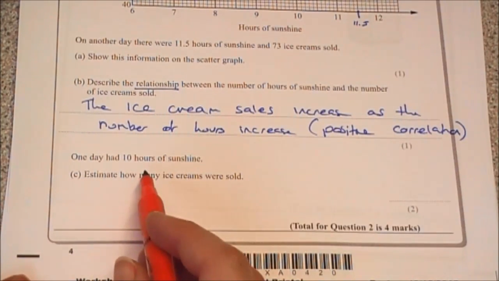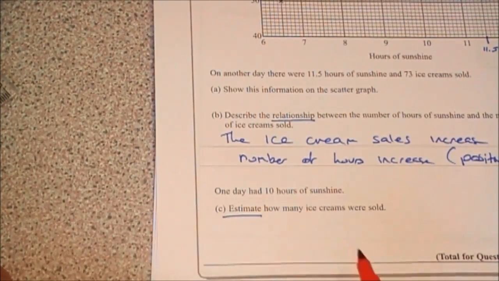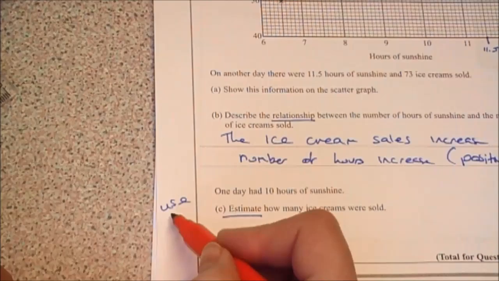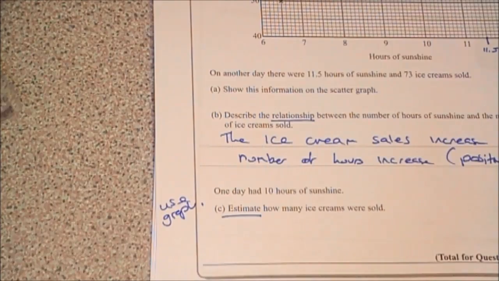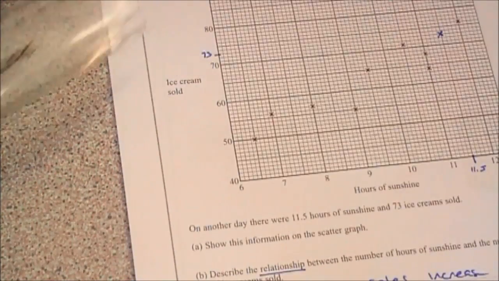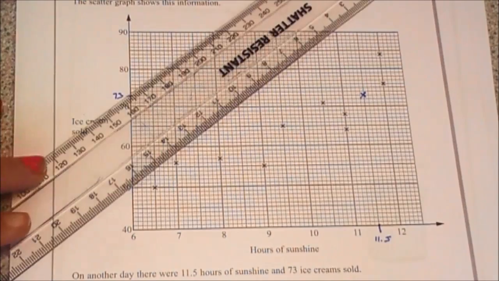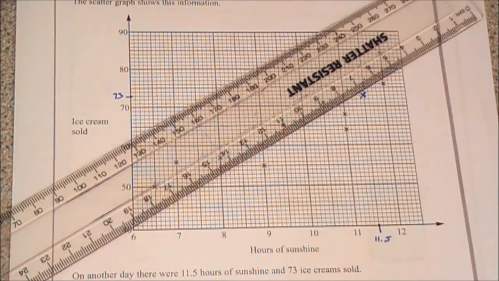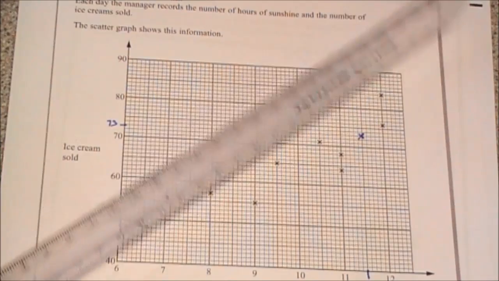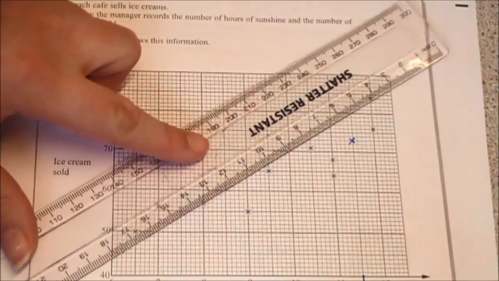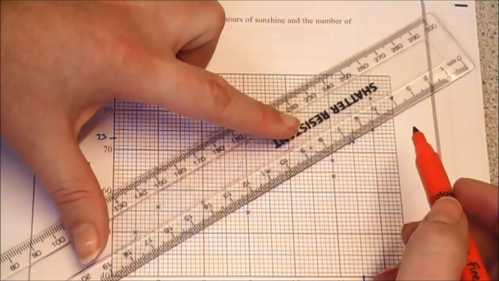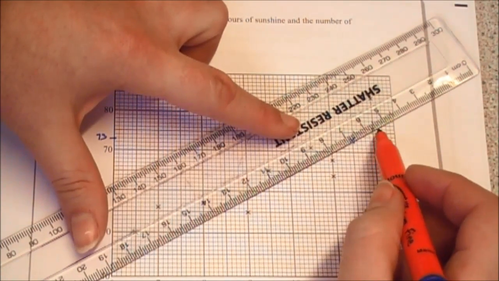One day had 10 hours of sunshine. Estimate how many ice creams were sold. Now, the fact that it's using the word estimate is telling you to use the graph. They want you to estimate. So what I need to do is draw in a line of best fit. Now, your line of best fit is going to sort of go through the majority of the points where you think, I quite like to turn my ruler to the side in order to do this. So my line of best fit is going to be somewhere along those lines.